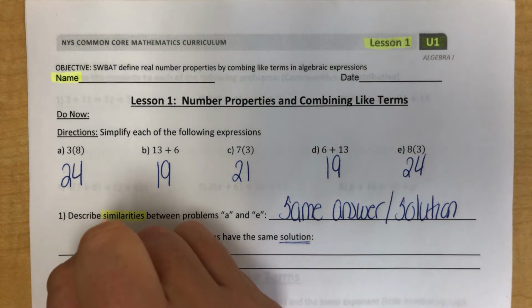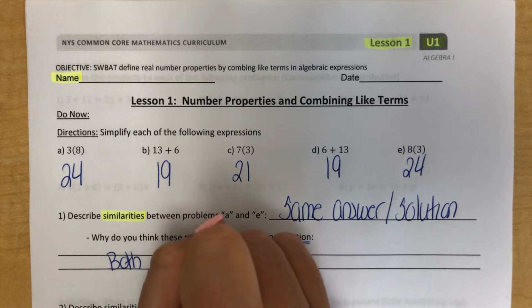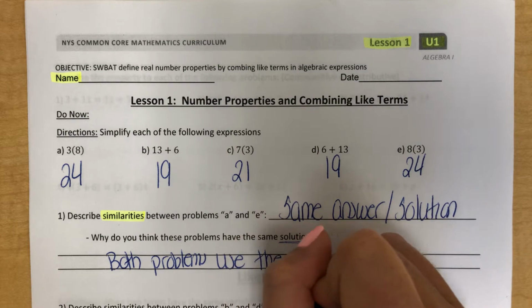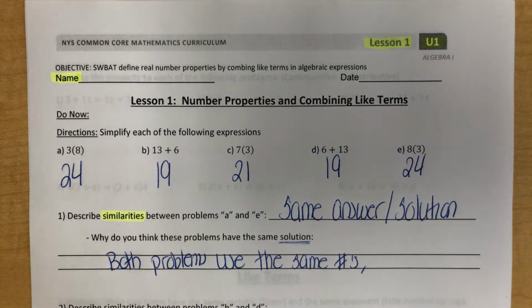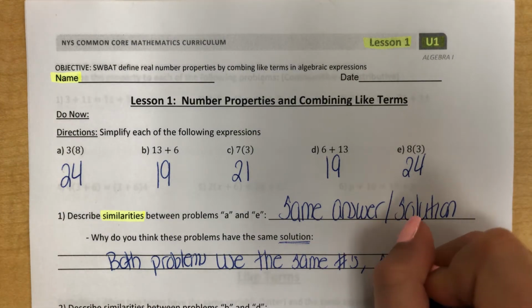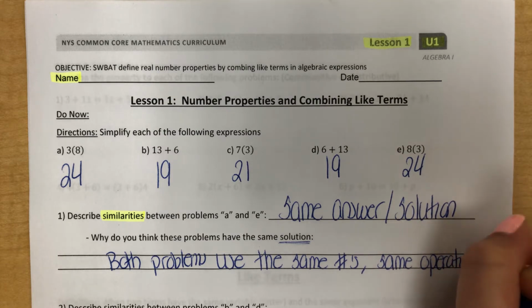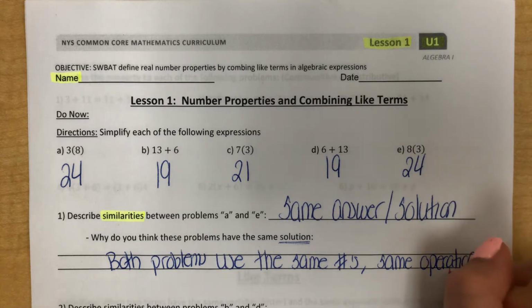Because both problems are using the same numbers, right? They both have 3 and 8, and they're also using the same operation. And what is that operation? It's going to be multiplication.